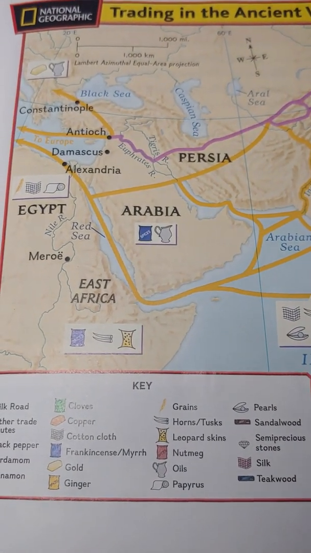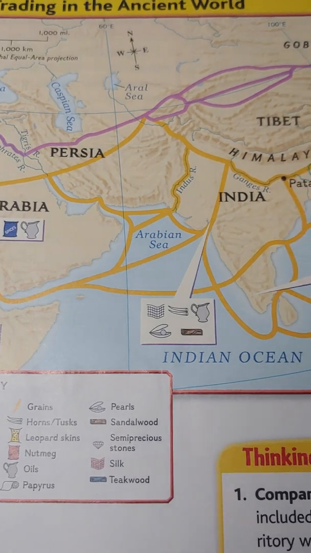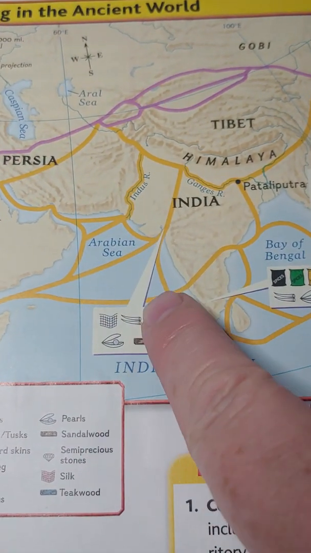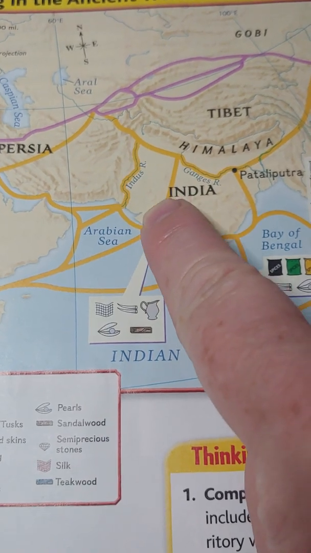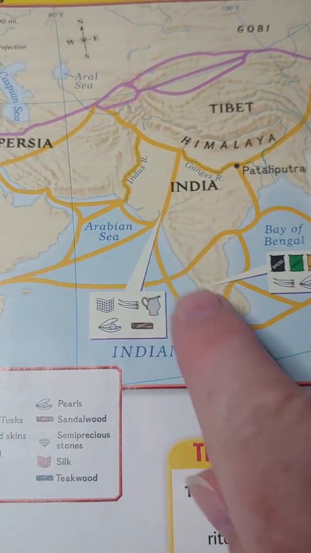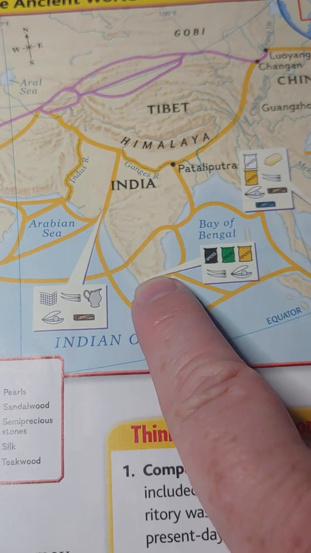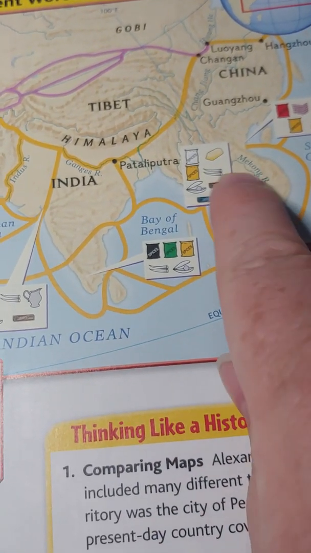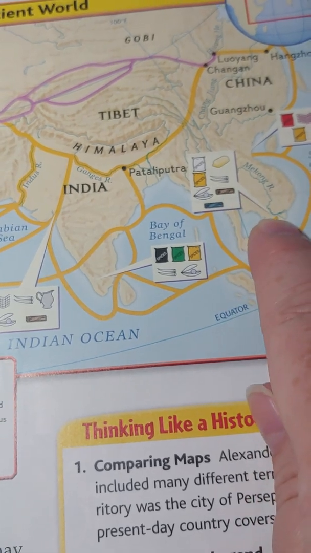So pay very close attention to the key and the symbols. When we're looking at the symbols, if I follow this label, this is the area they're talking about in India, right? This is the area down here in southern India. Okay, so look at where it's pointing to. It's not where the box is, it's where the arrow is pointing to.